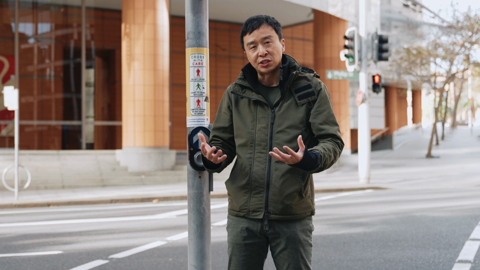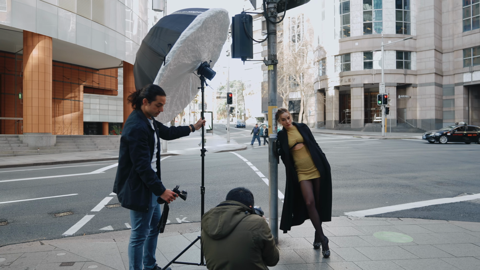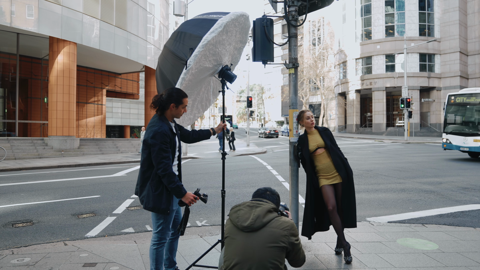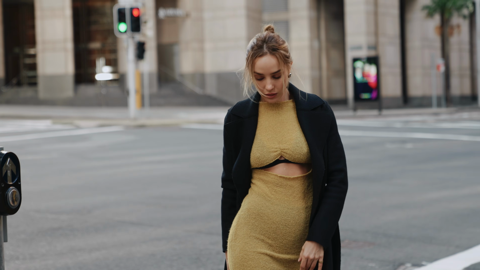One way of dealing with this issue is to expose for the background, which is the building back there. Make sure it's not overexposed, and use the artificial light to light her face up.